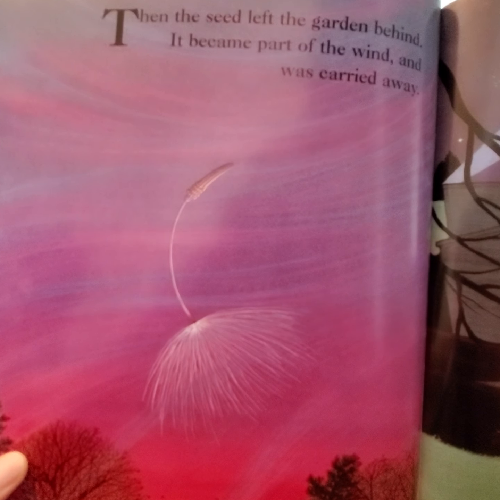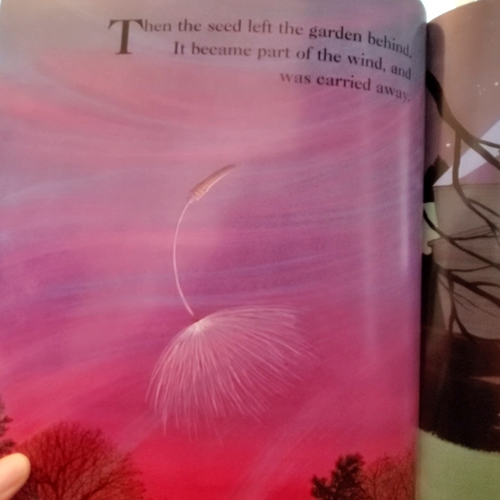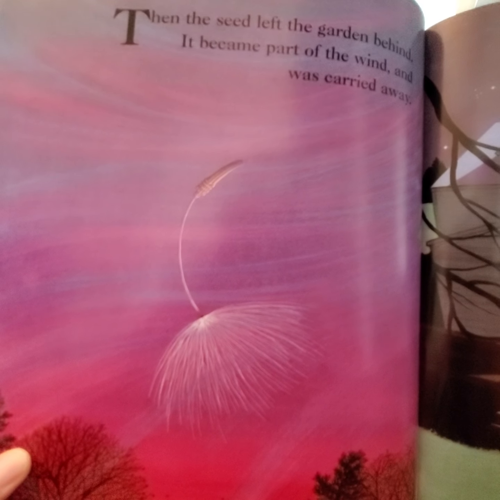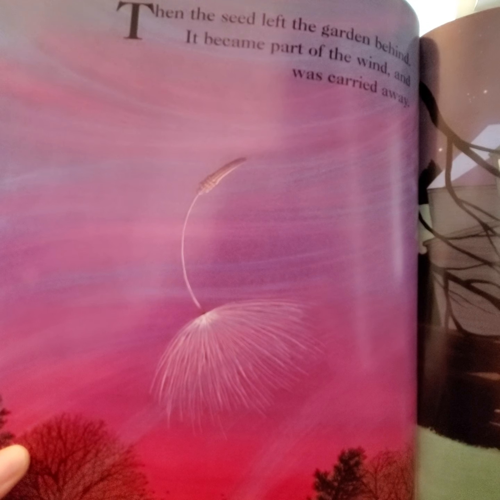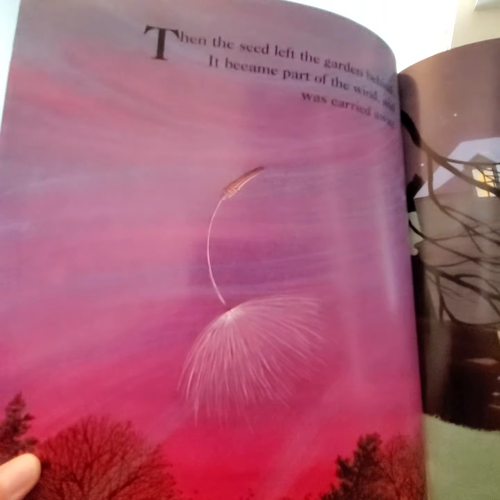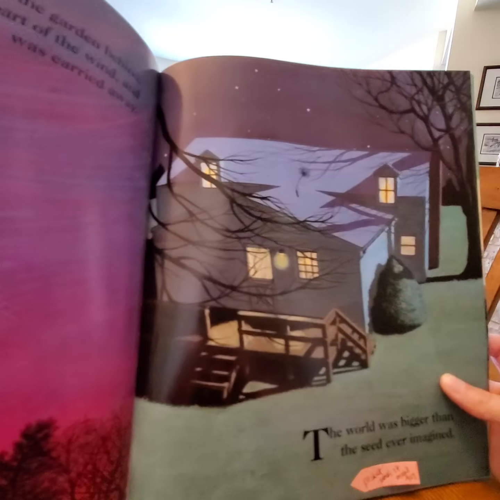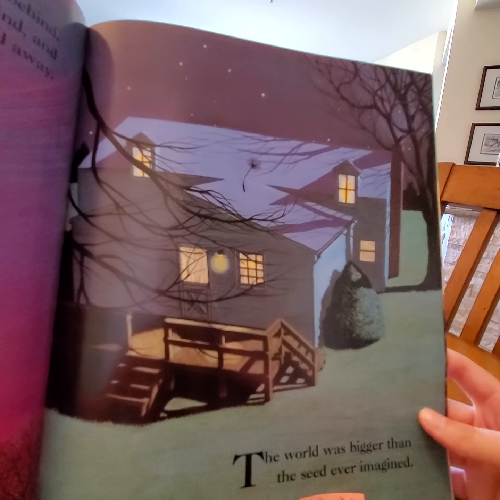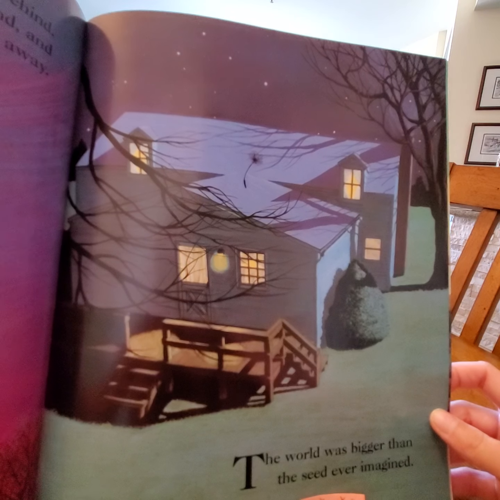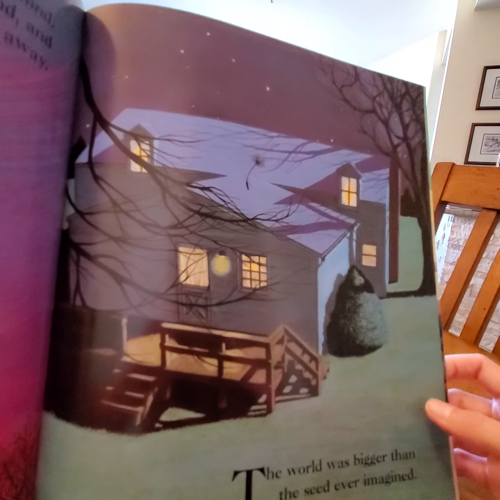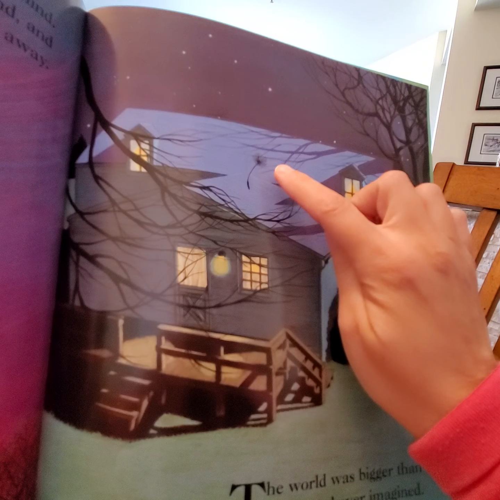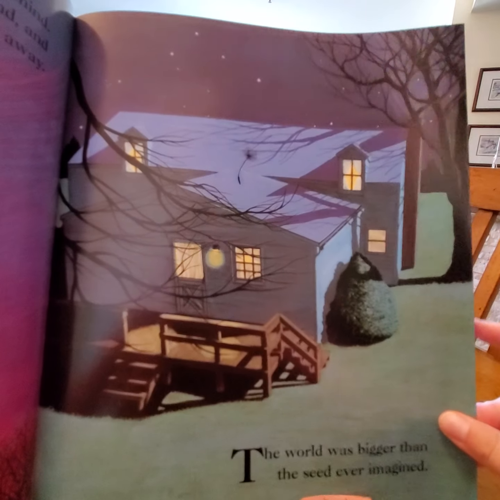Then the seed left the garden behind. It became part of the wind and was carried away. Where is it going to get carried away to? It's so tiny. The world was bigger than the seed ever imagined. Look how little it looks compared to this house.